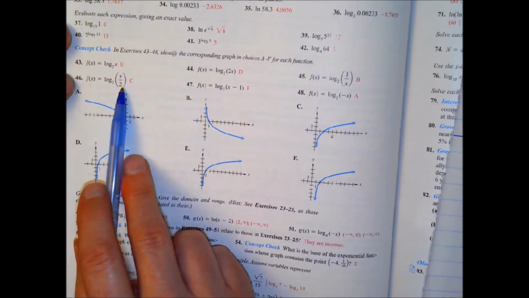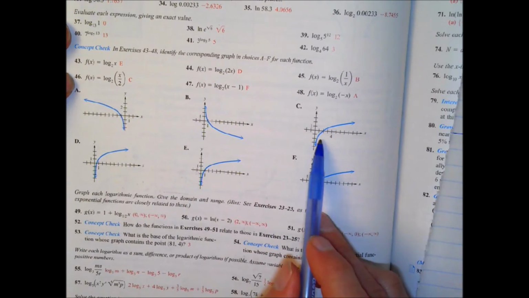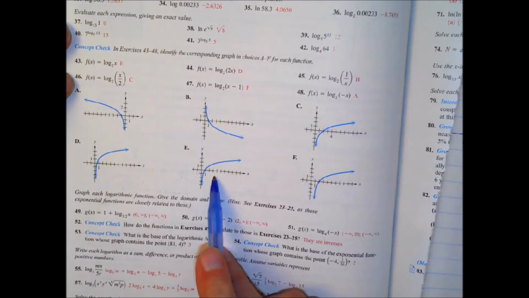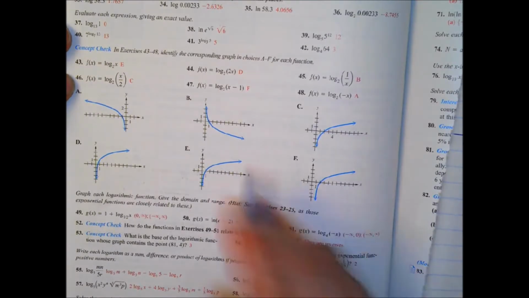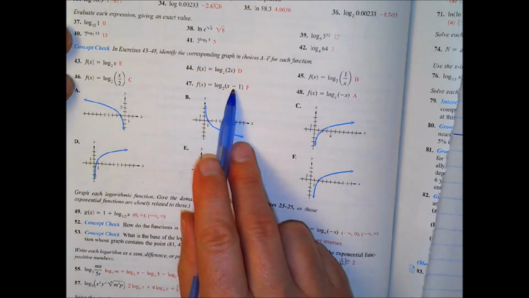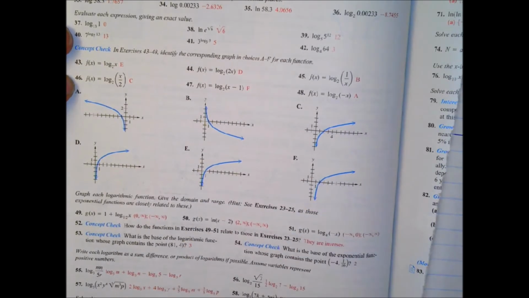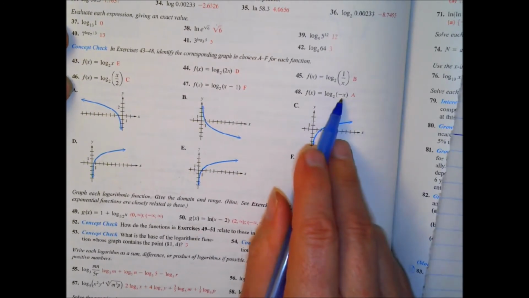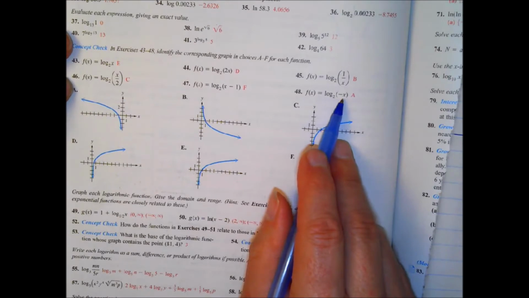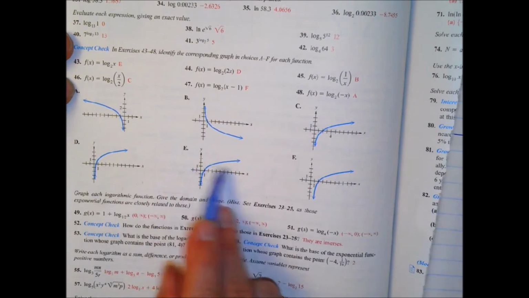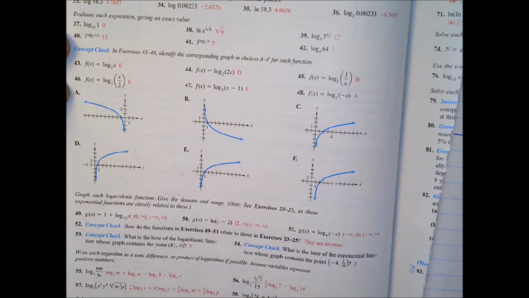Okay, for 49, 50, and 51, I want to find the domain and range, so you want to get a graph on Desmos. Okay, so I graph these here. Remember that the log functions always have vertical asymptotes, whereas the exponential would have the horizontal ones. So log functions, log base e, right, have vertical asymptotes. Okay, so our domain here would be from 0 through infinity, and our range goes all the way up and all the way down.